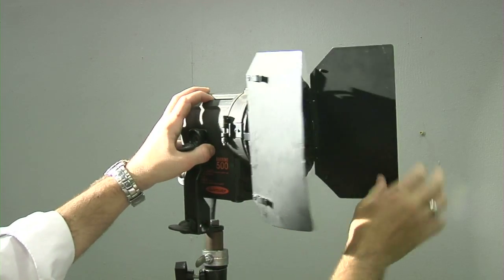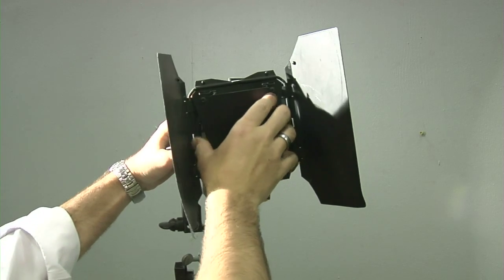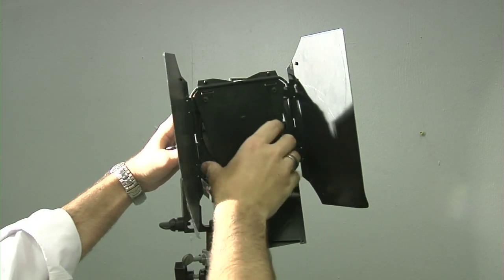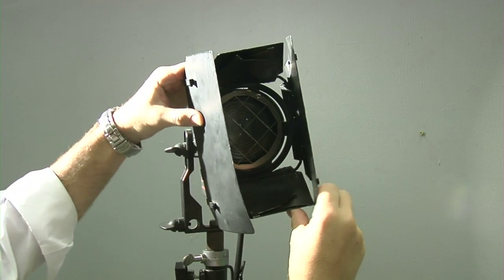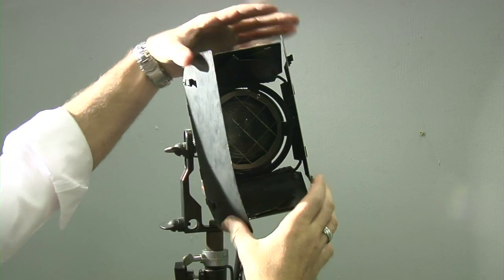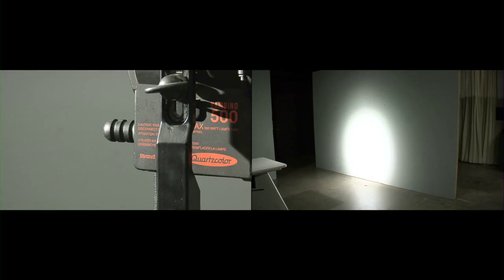Mounted directly in front of the lens are barn doors. The barn doors are movable metal wings that are used to control the light spill. It is important to use gloves when the lights are on because these metal pieces become very hot.